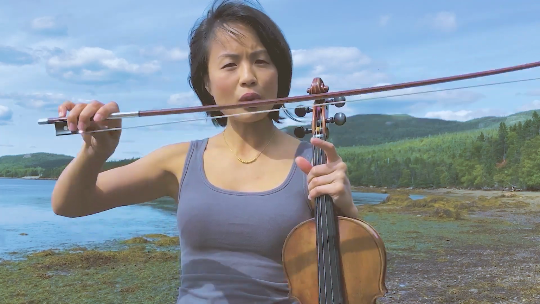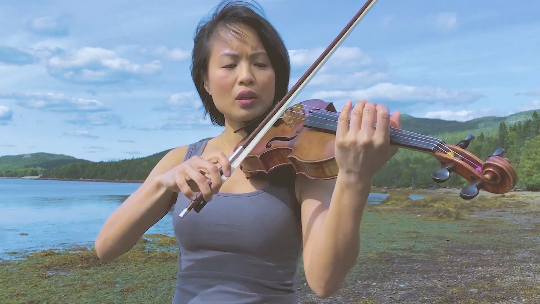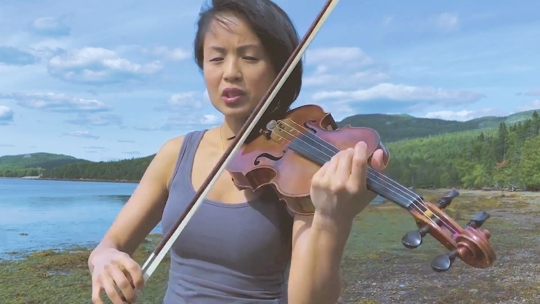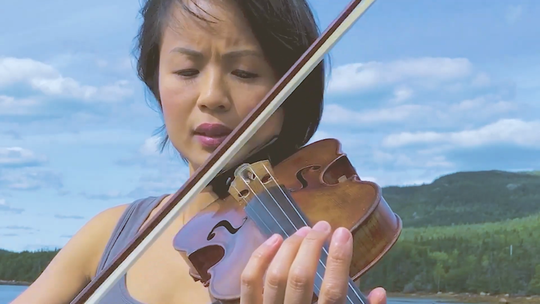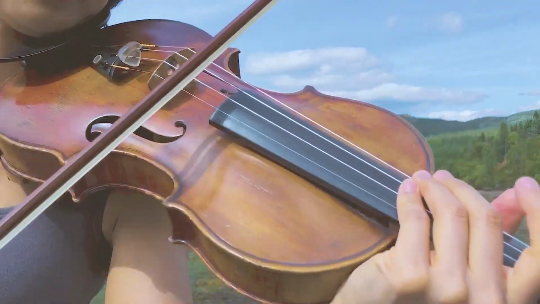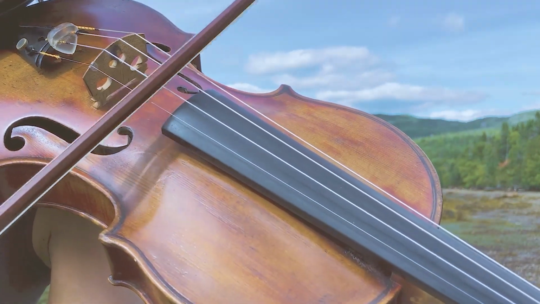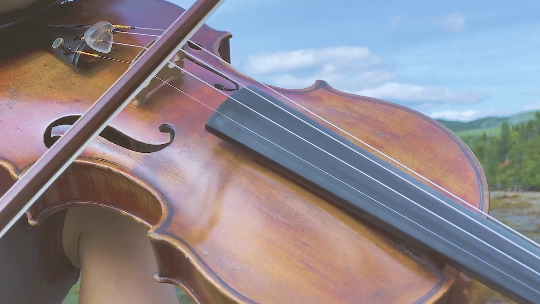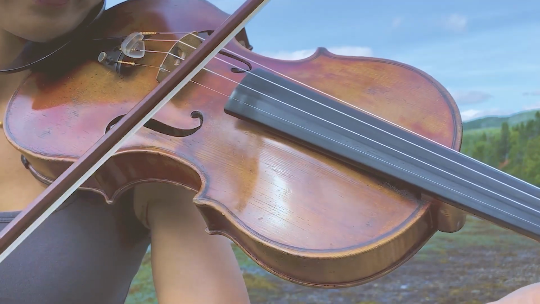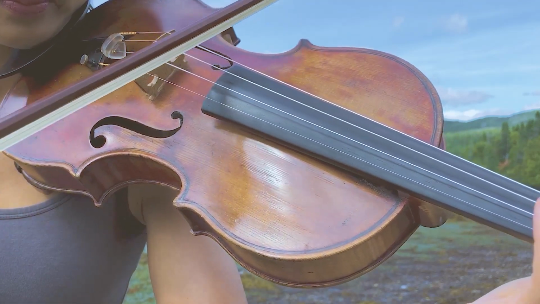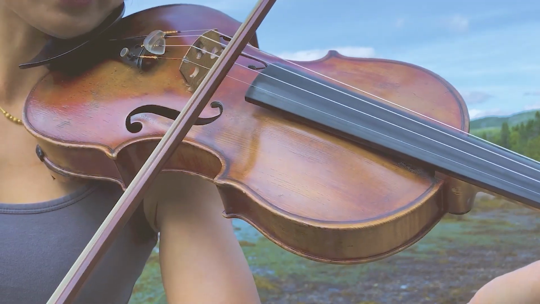There is no individual stroke that comes out of the string for sautillé. So it looks like this. Spiccato looks like this. And sautillé looks like this.